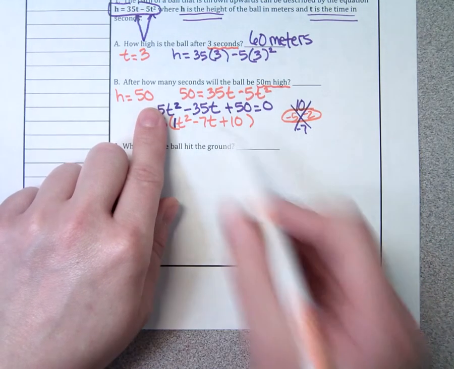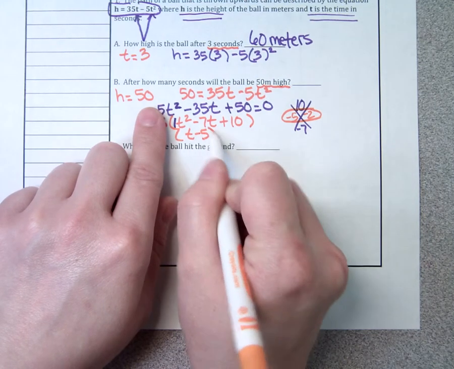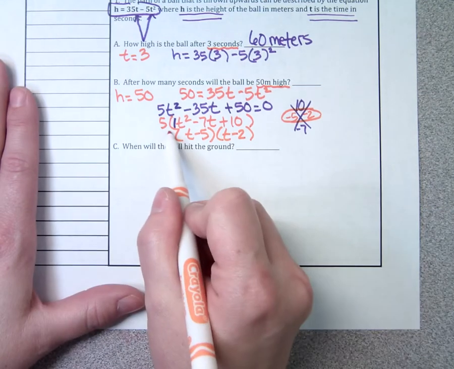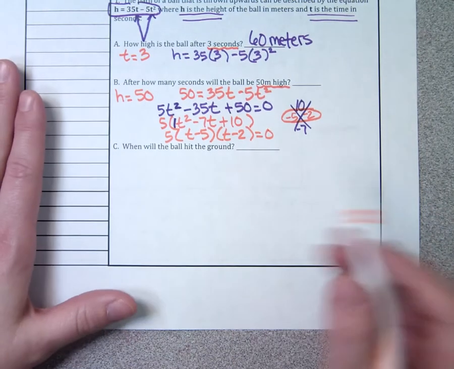Can I do the shortcut? Yes. Okay, so it would go x minus 5 and x minus 2. But I'm going to use the t. Oh, okay. So t minus 5 and t minus 2. And then I'm going to go ahead and bring that 5 on down. And then I now need to set everything equal to 0 and solve it.